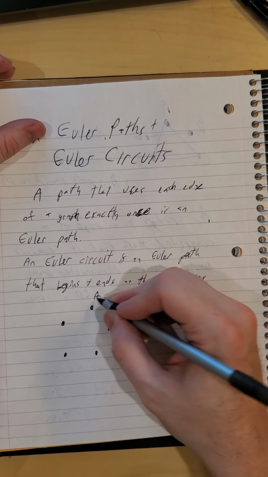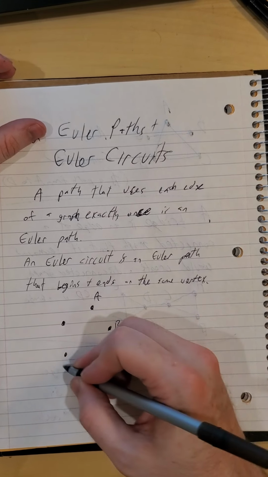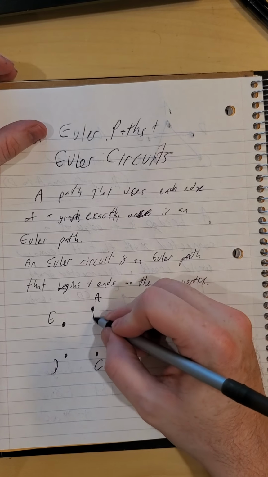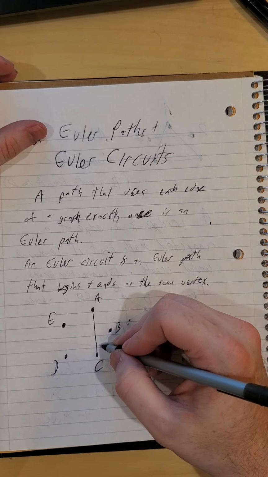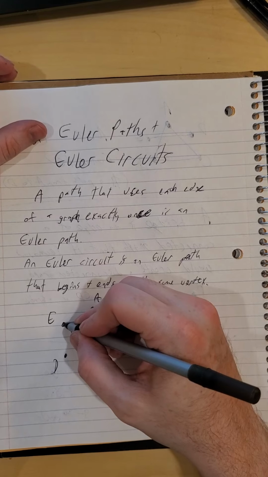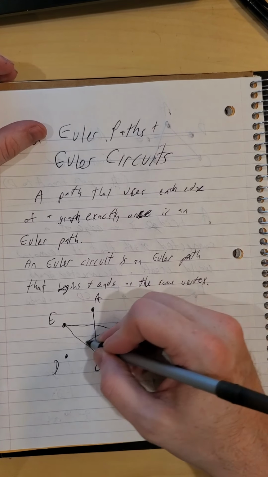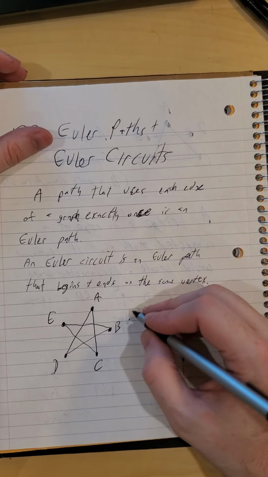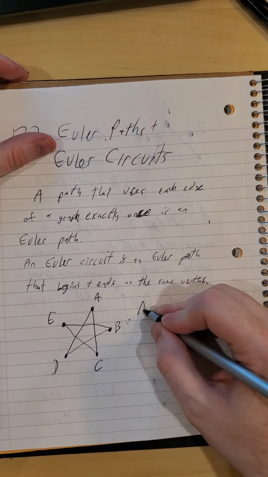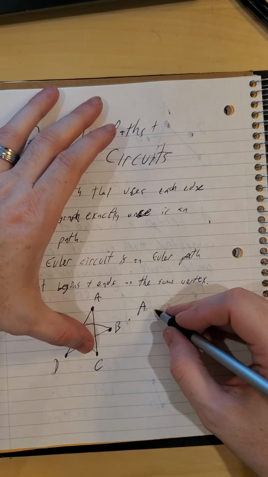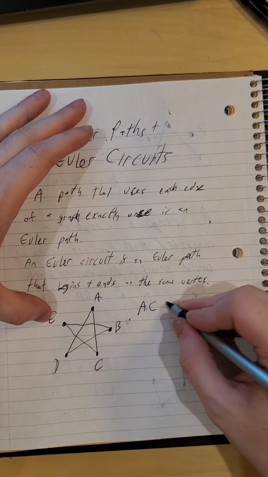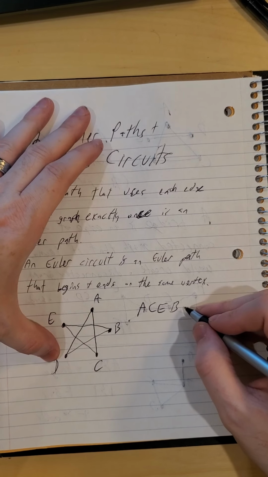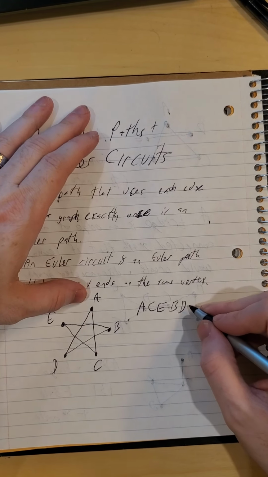All right, so let's take a look at some examples. We'll connect Alpha and Charlie, Charlie and Echo, Echo and Bravo, Bravo and Delta, Delta and Alpha. So a nice pretty little star. So here we can go from A to C, from C to E, from E to B, from B to D, and from D back to A.